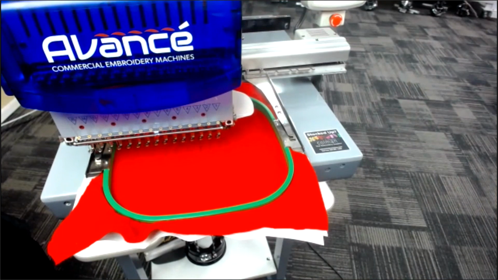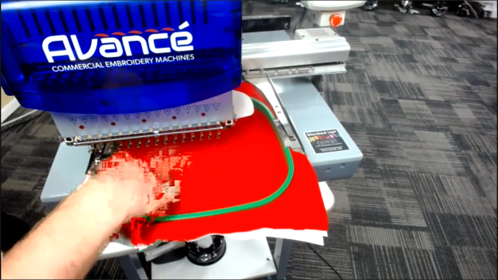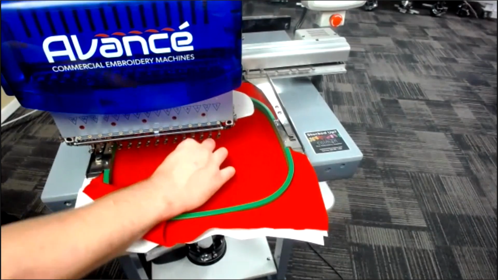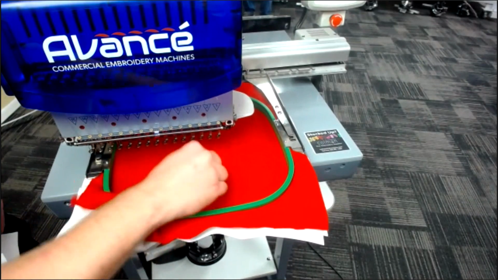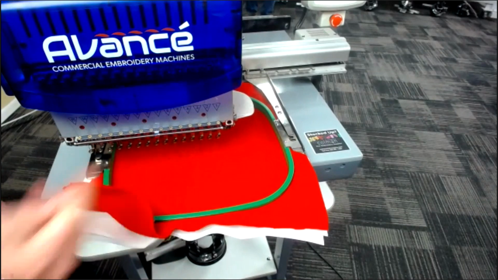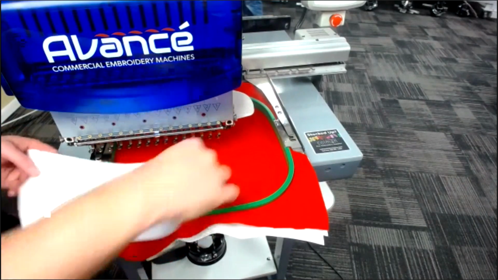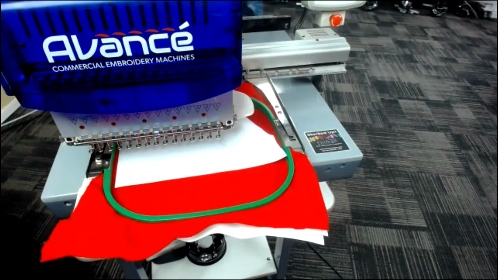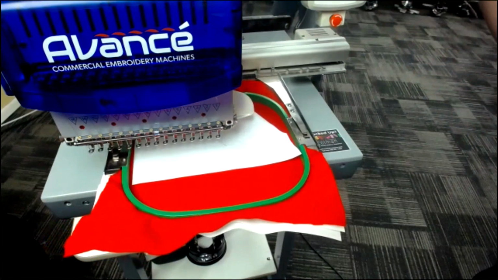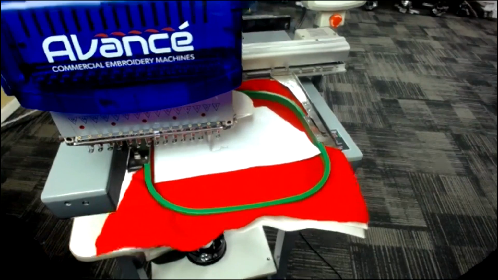So what you would do normally if you had pre-cut letters is you would lay those out, but I unfortunately did not have the cutter hooked up to this computer, so I could not do that. So I'm going to now lay this out. We're going to hit start again. Now it's going to do that tack down.